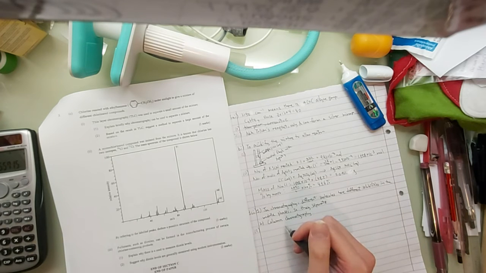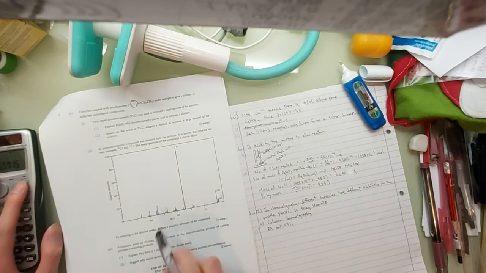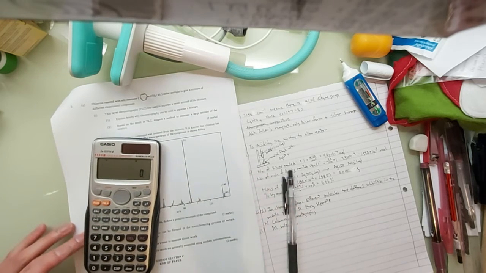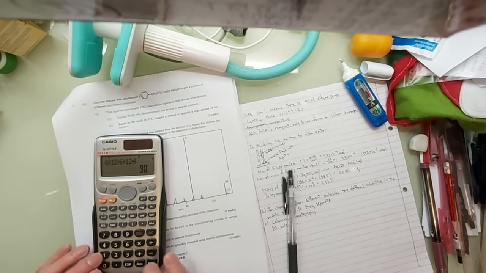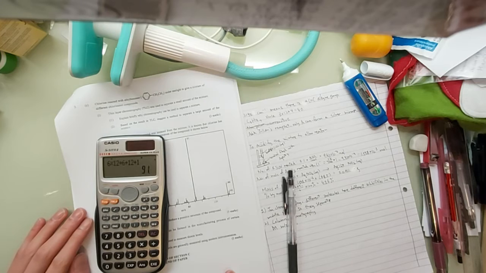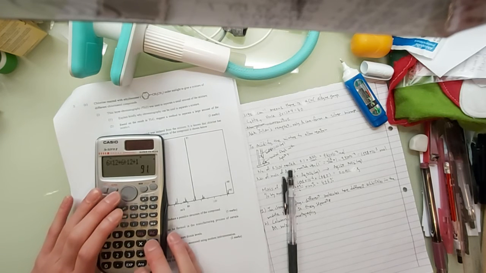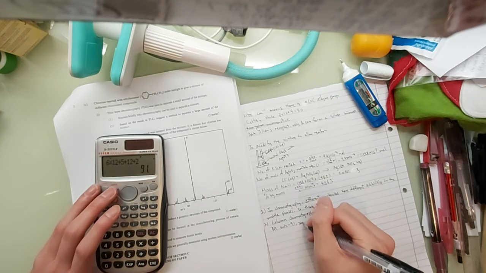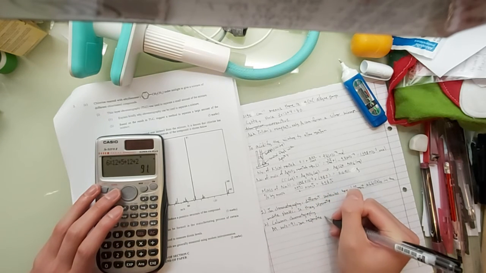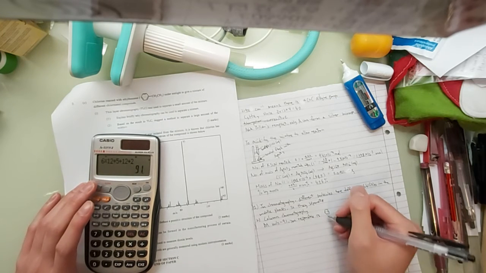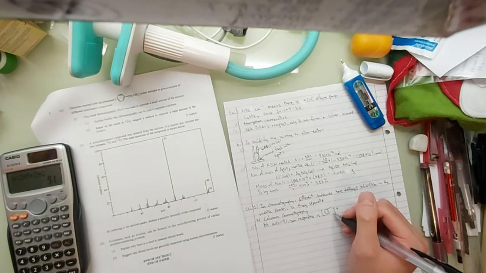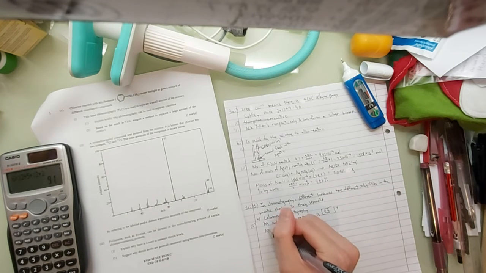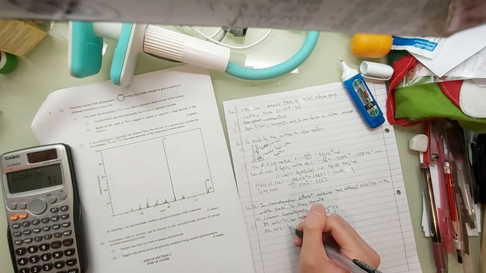So at m/z equals 91, the ion responsible is the benzene ring and then 1 carbon. And then at m/z equals 140.